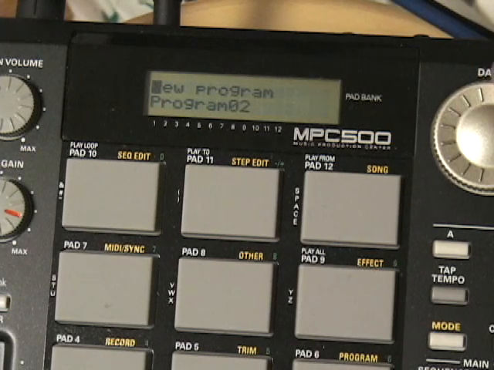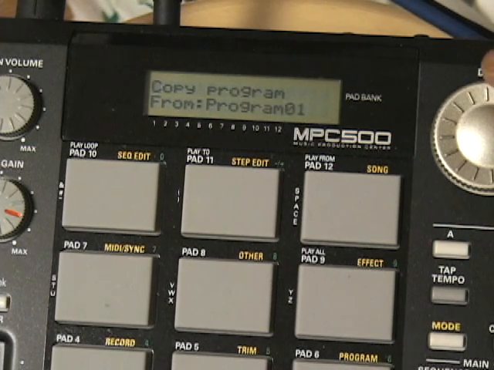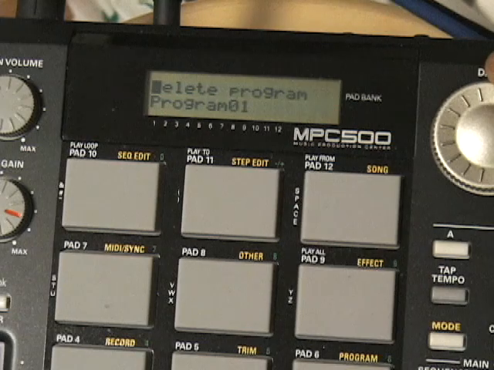We have new program. We can make a new program and name it. We can rename the program also. We can copy this program. We can delete it. Get rid of it. I don't want it. You're out of here.